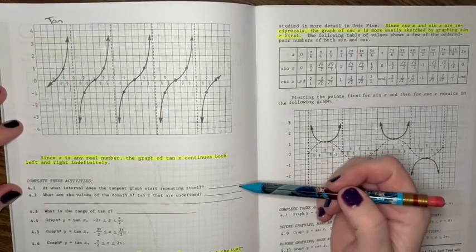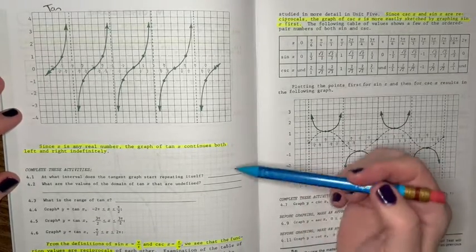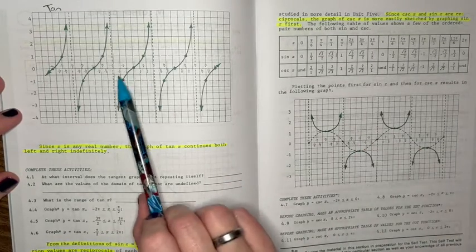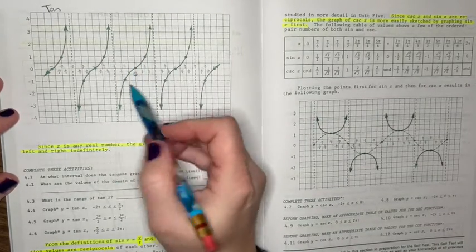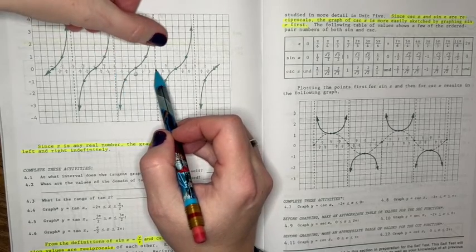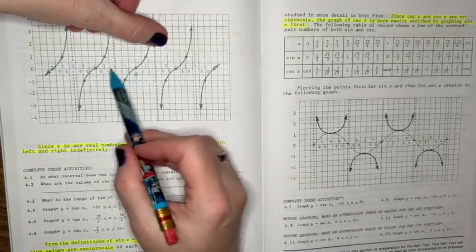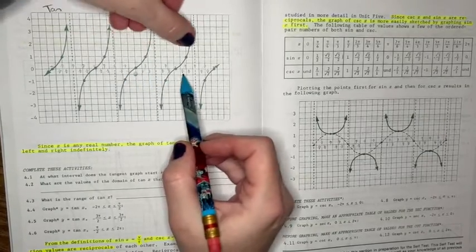So question number 1 here is, at what interval does this tangent graph start repeating itself? And if you look here at this one in the middle, because here's our 0, it goes from negative pi over 2 to pi over 2, which is an interval of pi.